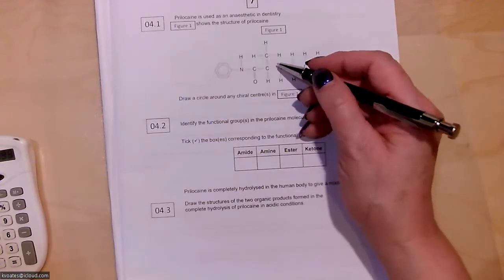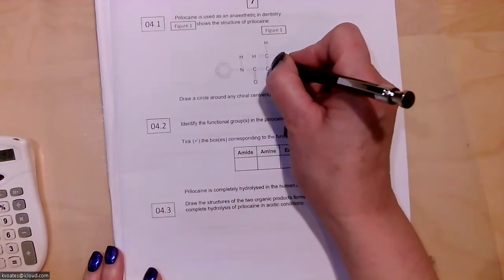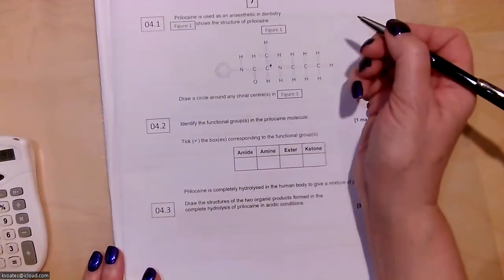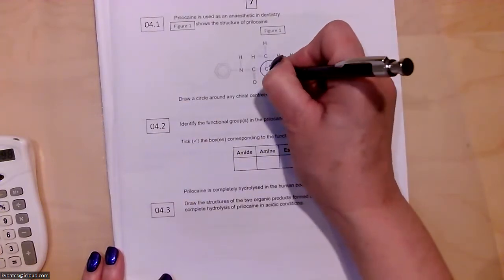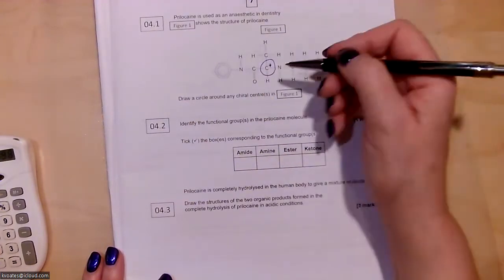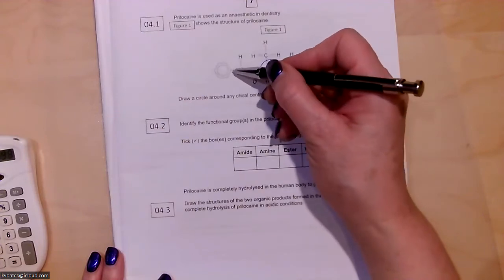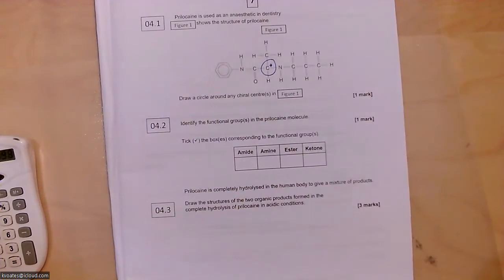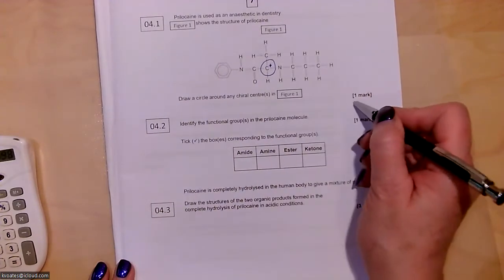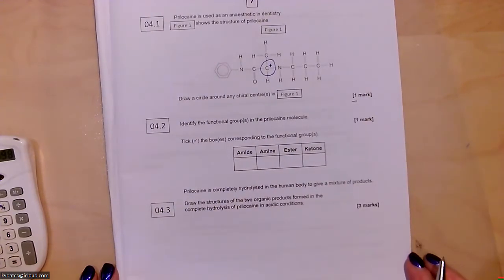It contains a CH3. Yep. So this would be my chiral centre. So draw a circle around any chiral centre. So certainly that one. Let me have a look. Well, it's not this one. It's not that. It's not any of those. And that's got 3 hydrogens on. So that is the only chiral centre. And it's 1 mark. So I would say it's obvious that there's only one.